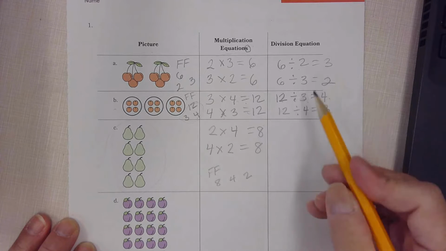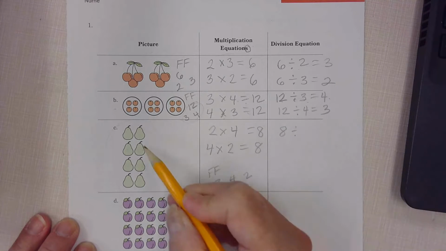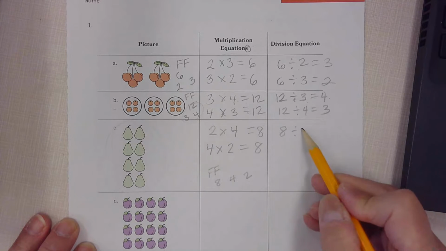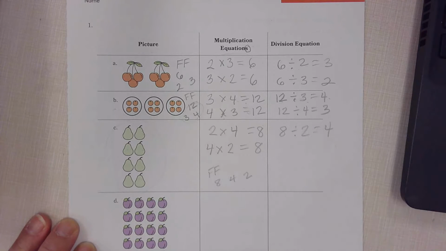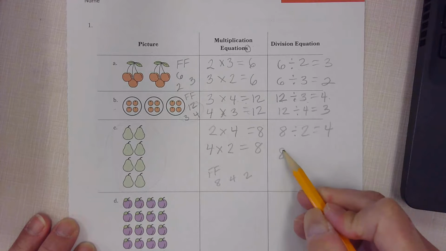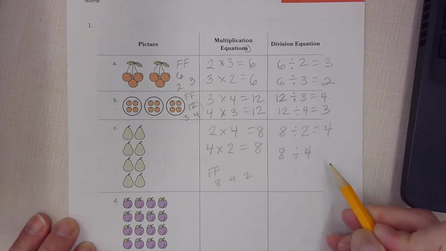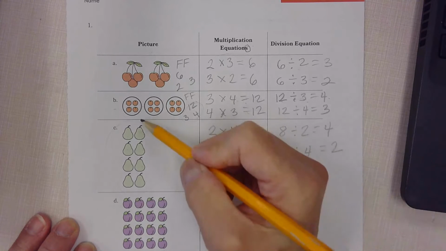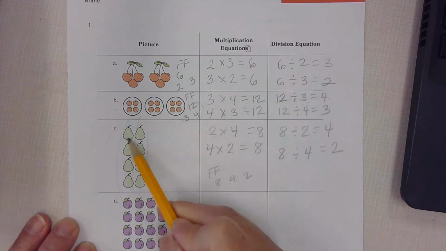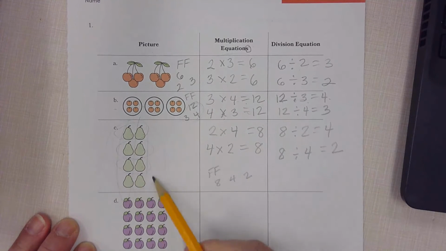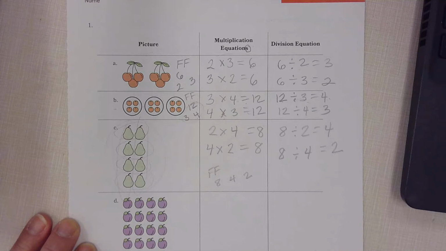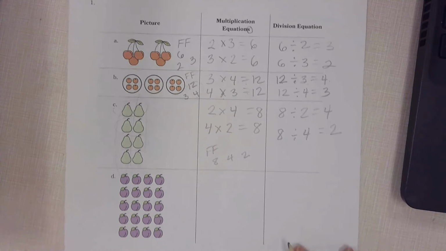We can take 8 and divide it by 2 and we get a total of 4 groups, or we can take 8 and divide it by 4 and get 2 groups. So you could get 2 groups going this way, or you could get 4 groups going that way. It's the same thing. Let's take a look at D.